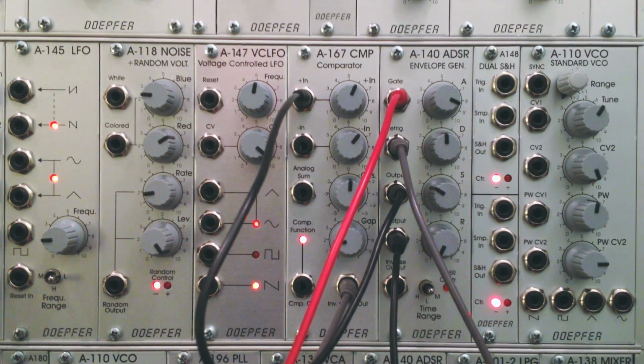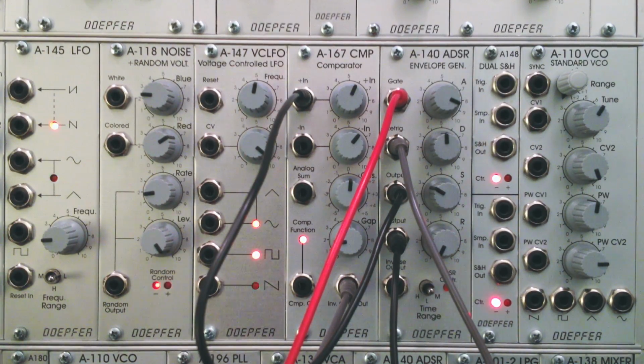Right above that, I have a MIDI cable going in from my keyboard. So my MIDI keyboard is sending MIDI right here, and then a gate's coming out as CV. When I press a key, you can see that there's a gate being generated by the module. Okay, I just wanted to show you that real quick, so I'm popping back to the A140.